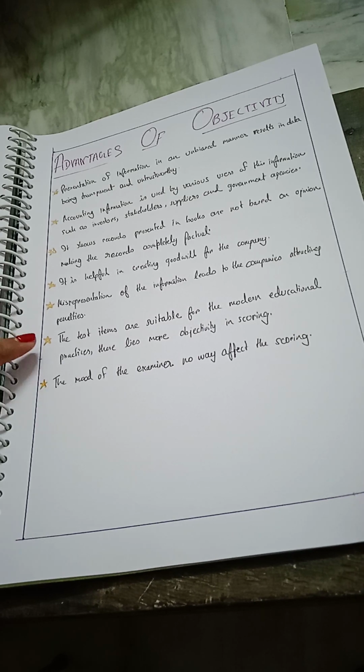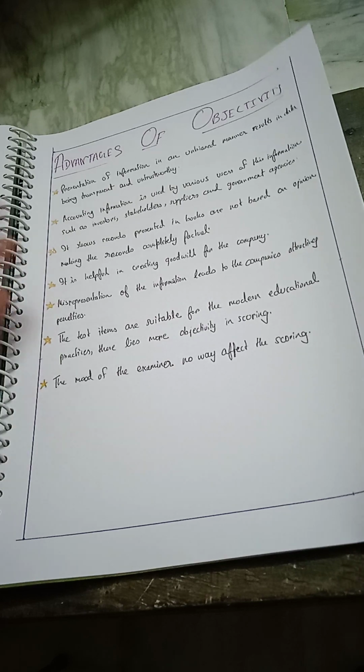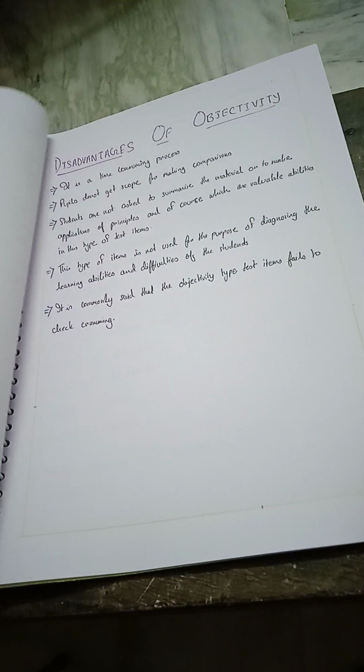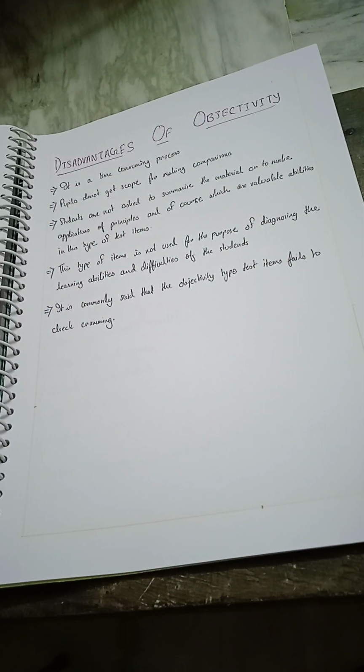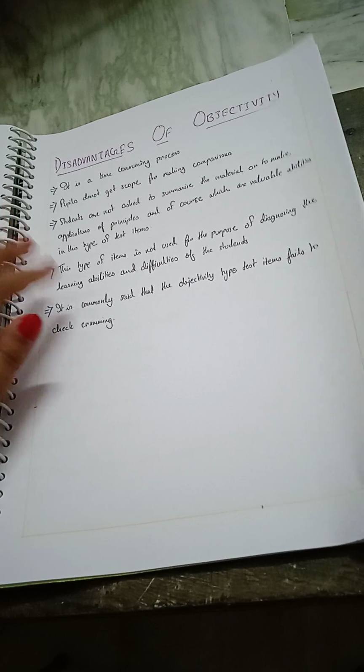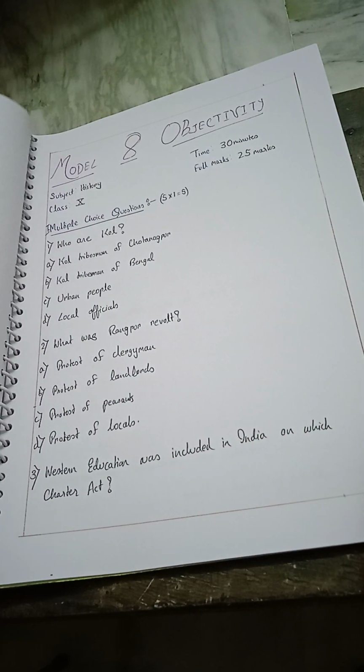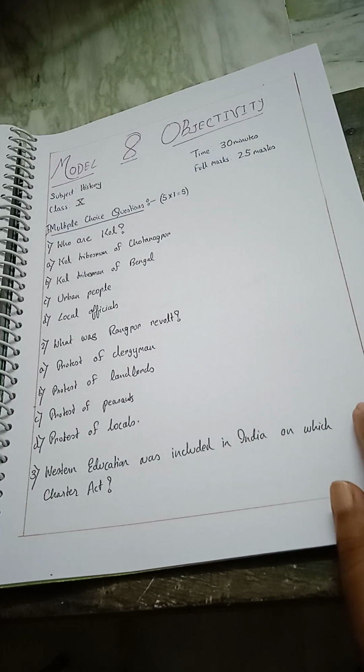As you can see, I've written it with star marks, or you can write it in some other way also. Then comes the disadvantages of objectivity. This I did with a bit of a change here, in pointings. Then you have model 8 objectivity.